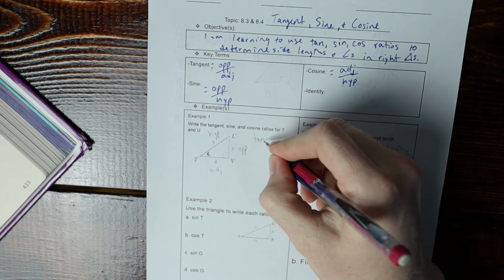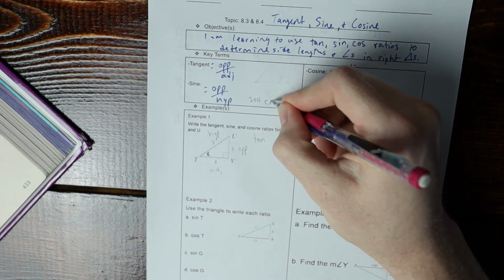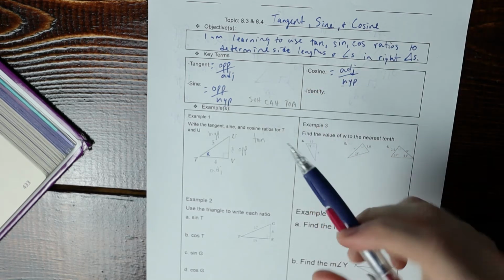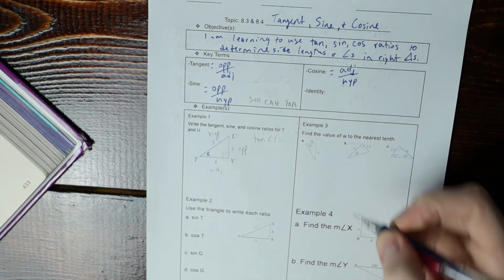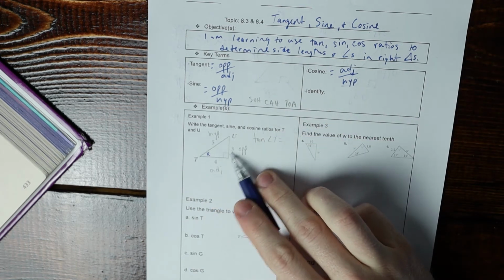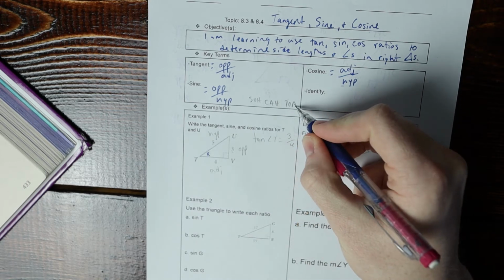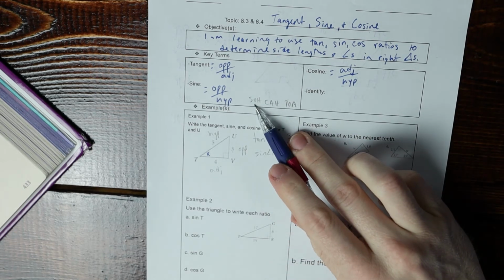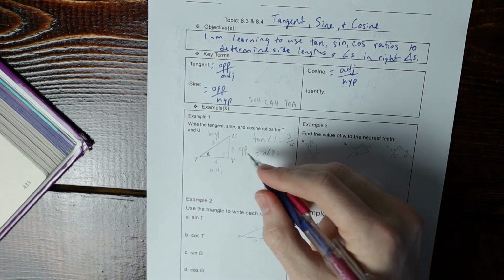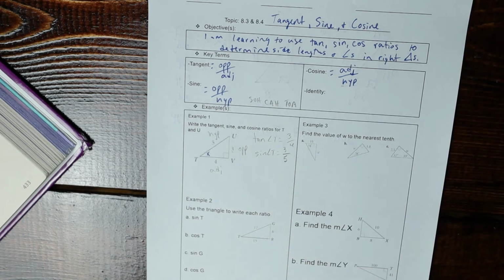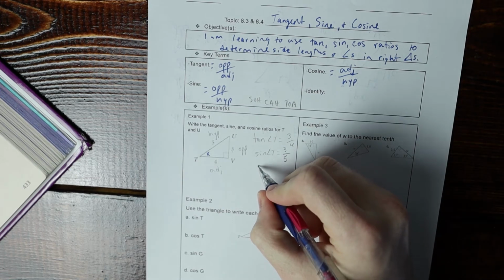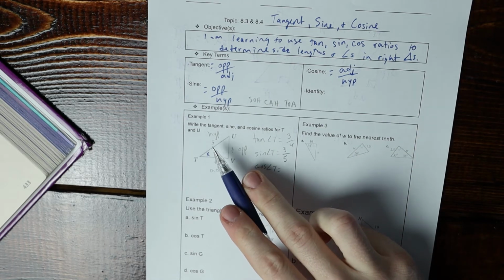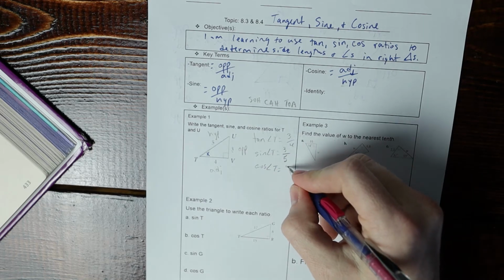So if we wanted the tangent, remember SOH CAH TOA, the tangent is going to be the side opposite over the adjacent. So the tangent of angle T is going to be 3 over 4. Opposite over adjacent. The sine of angle T is going to be the opposite side over the hypotenuse. Opposite here would be 3. Hypotenuse is going to be 5. And then the cosine of angle T is going to be the adjacent side over the hypotenuse, A over H. So it would be 4 over 5.